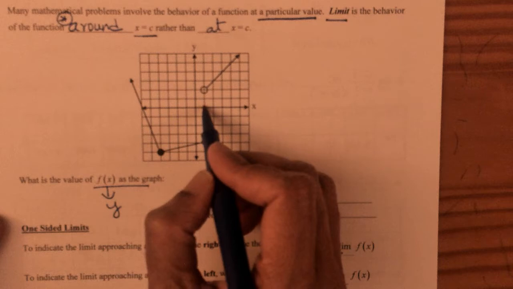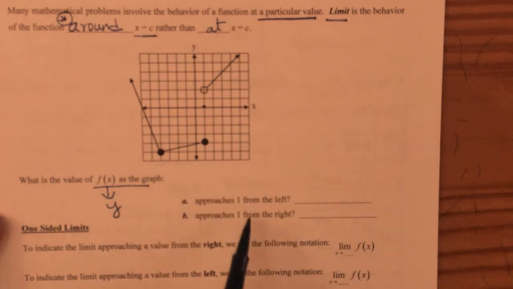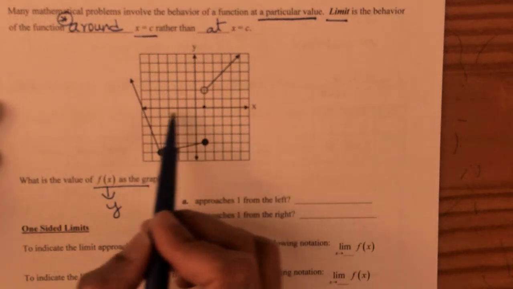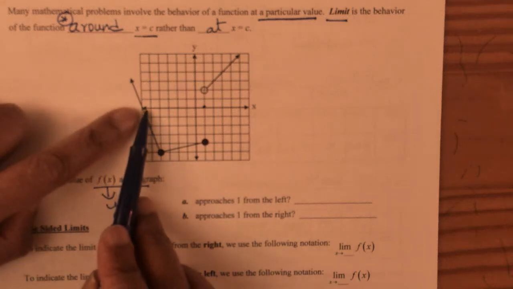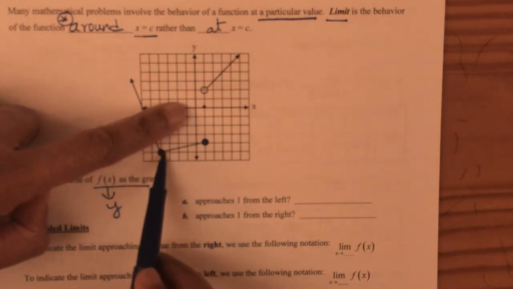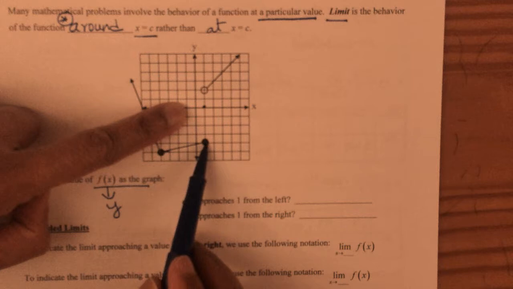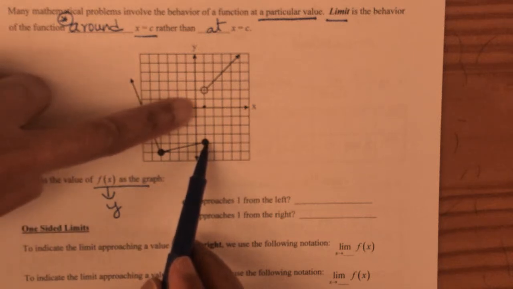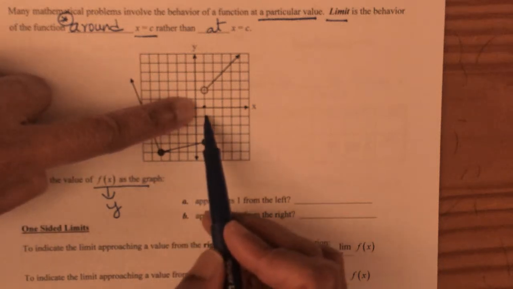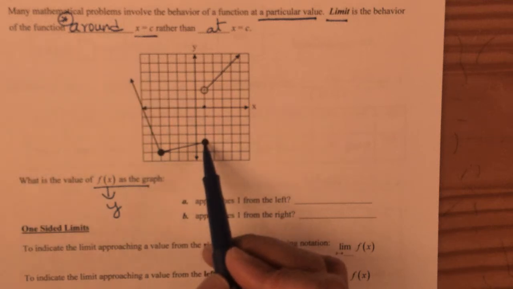So this is x equals 1 and you're approaching 1 from the left side. Where is my y value? My y value is actually here. And what is the value of y as you're approaching it from the left side? It is 1, 2, 3, 4. So it's negative 4.